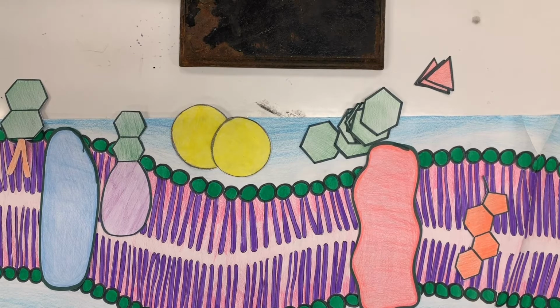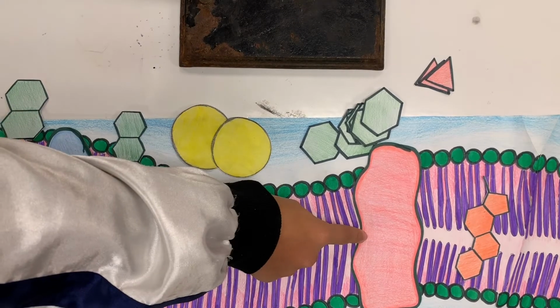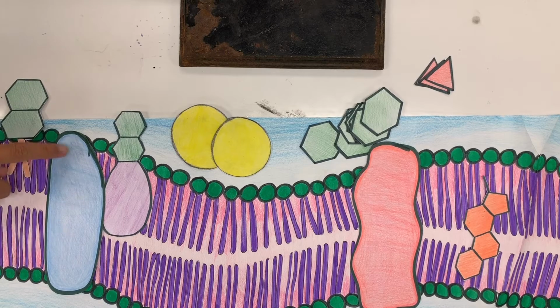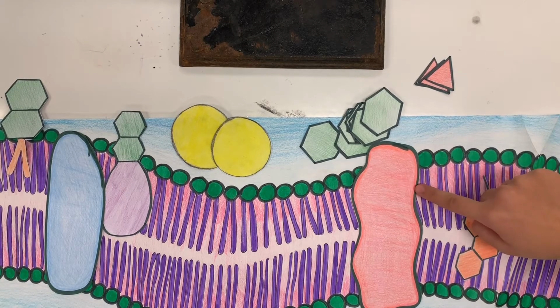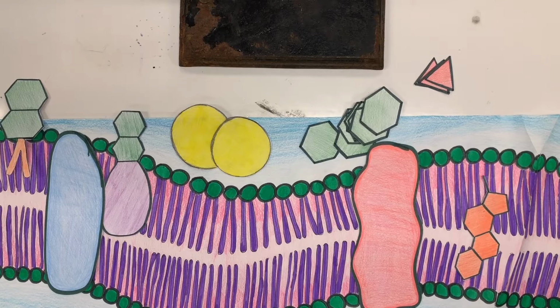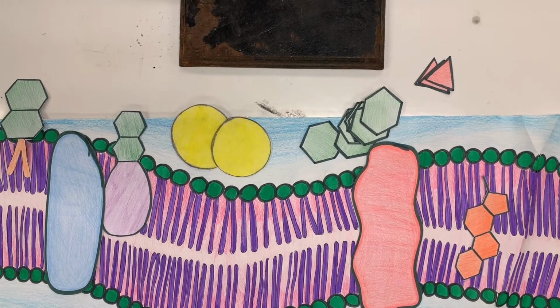Next is the transmembrane protein, which is this, and it's used for transport. Another protein that is used for transport is the aquaporin, and it's used to transport water. The transmembrane protein doesn't just transport other proteins. It transports a bunch of stuff in general that's too big to get into the cell membrane directly. But we'll get into that later.